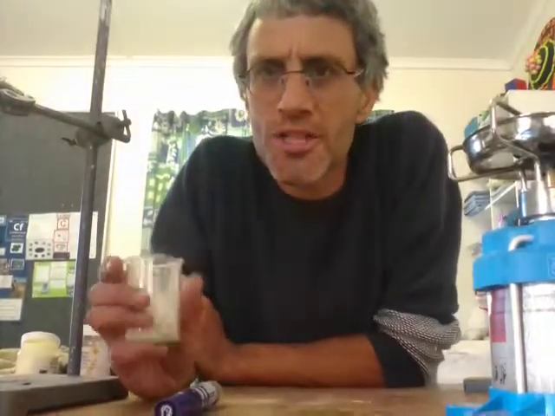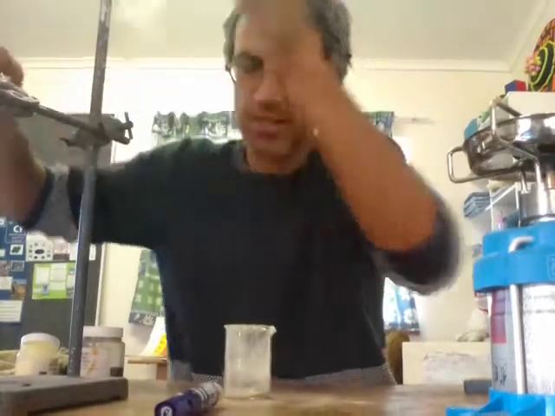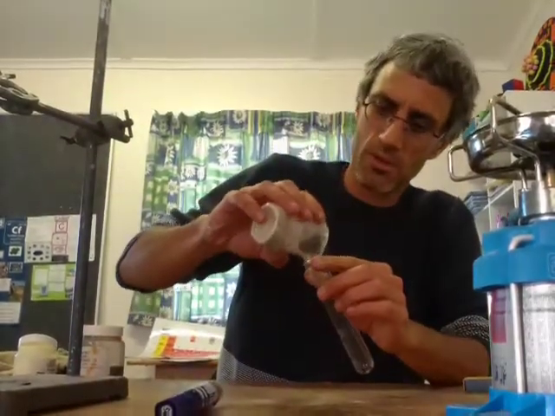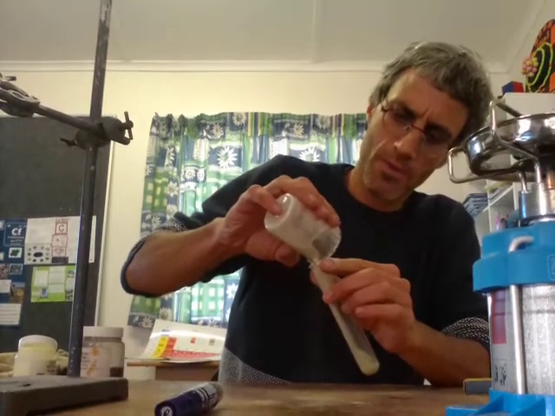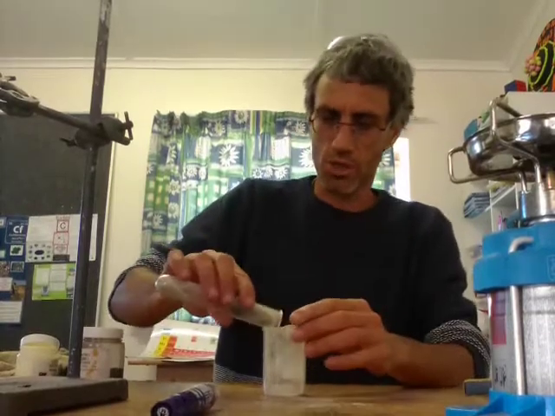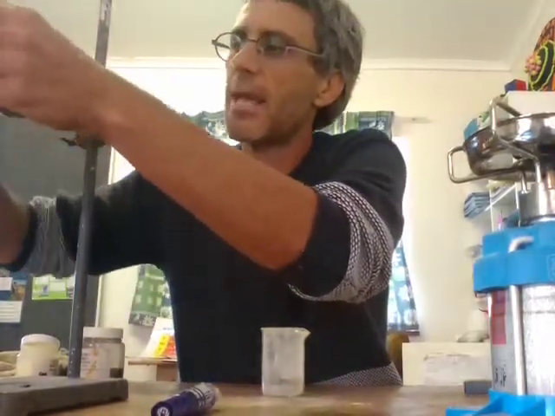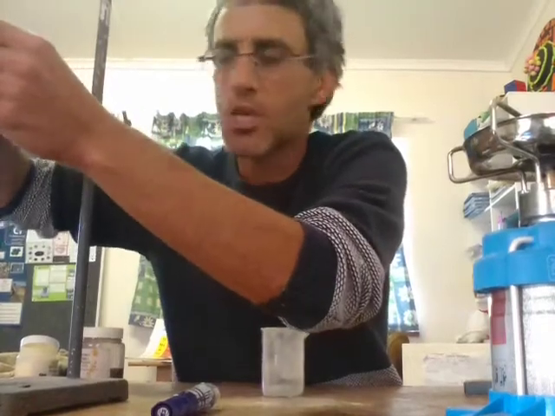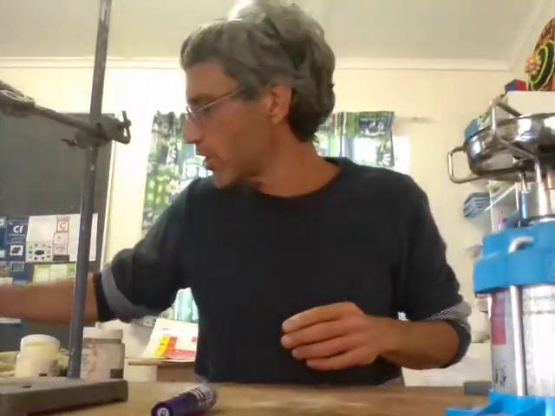Now, I want to turn this iron and sulfur mixture into a compound. How do I do that? Okay, what we're going to do is we're going to put it into a test tube. It's called a test tube. Okay, and if you remember, I told you that sometimes to make a chemical reaction take place, you need to give it a bit of energy, a little bit of heat. That's exactly what we're going to do.